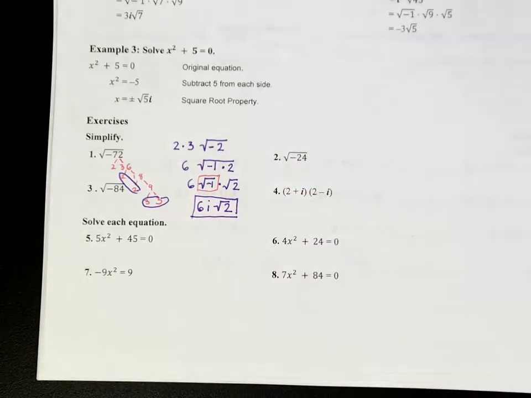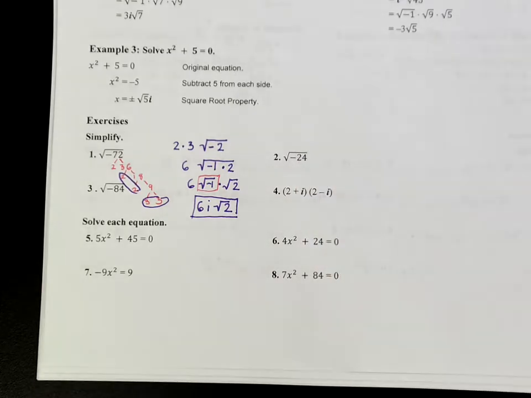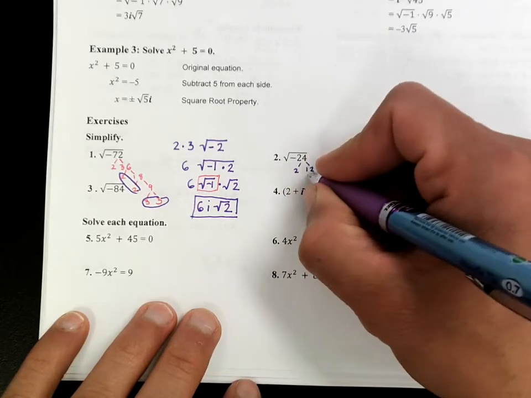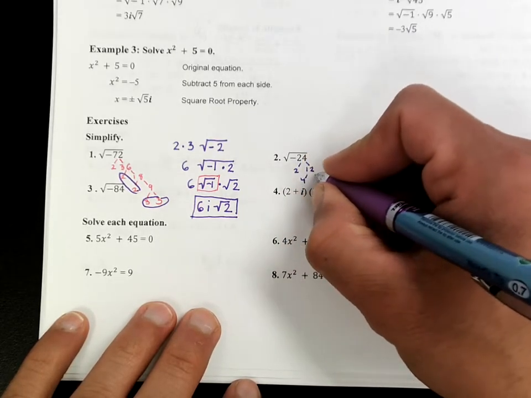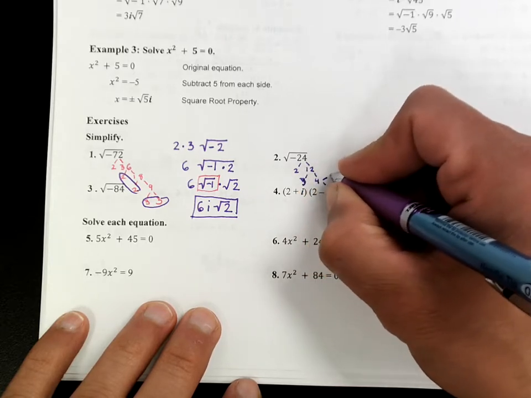Now I'll show you the reason. The way to do it faster is that you're actually going to find a factor. If this is the square root of a negative, I know my answer is going to have an i in it. It just has to. So if I break this down, I get 2 and 12, 4 and 3, I'm going to write this as 3 and 4. And then 4 is 2 and 2.